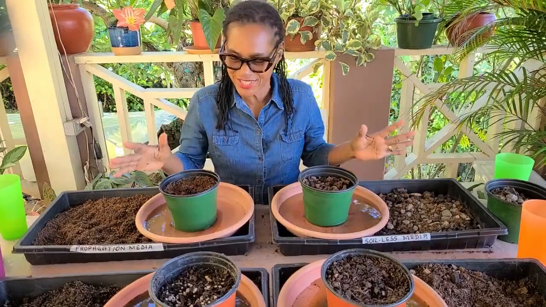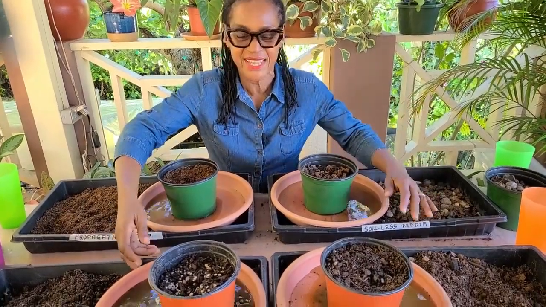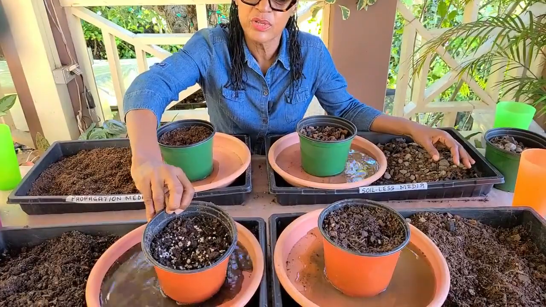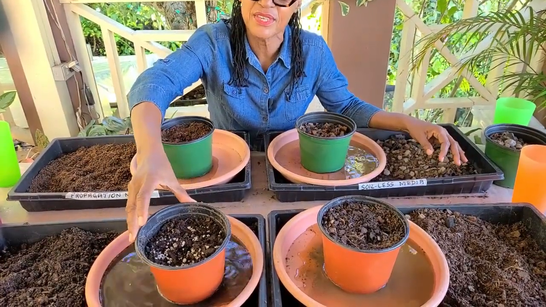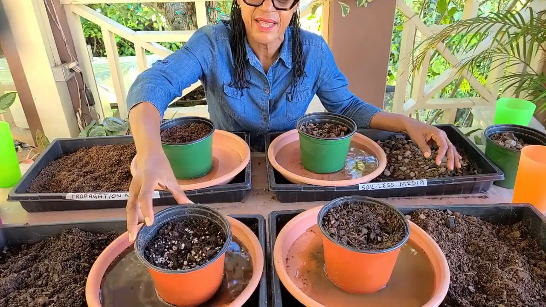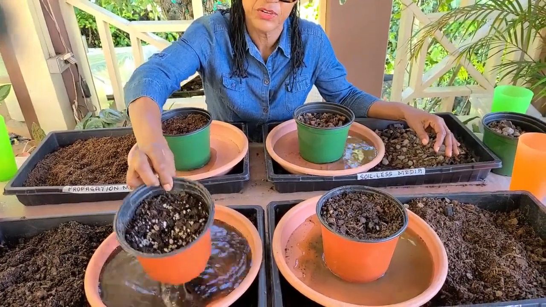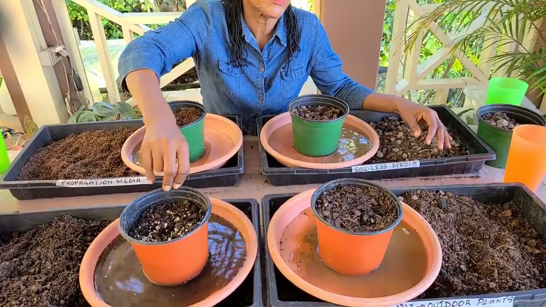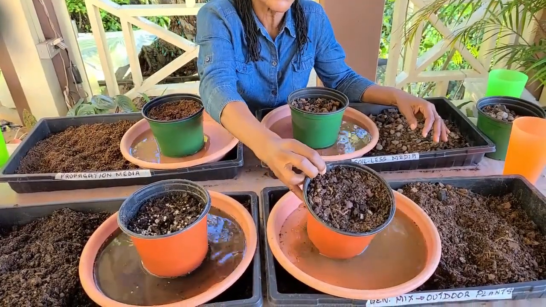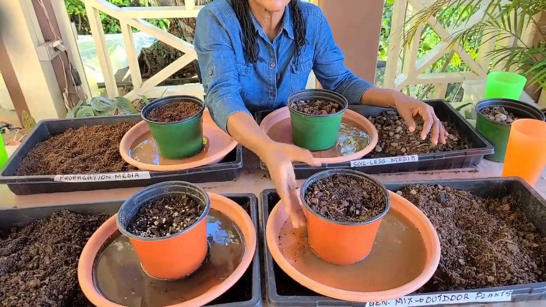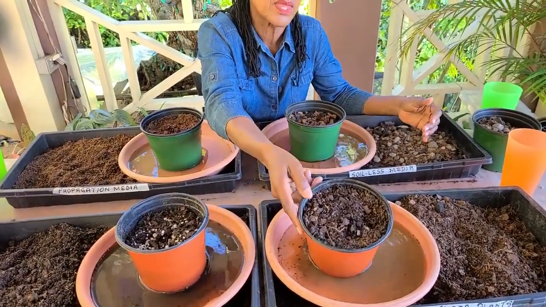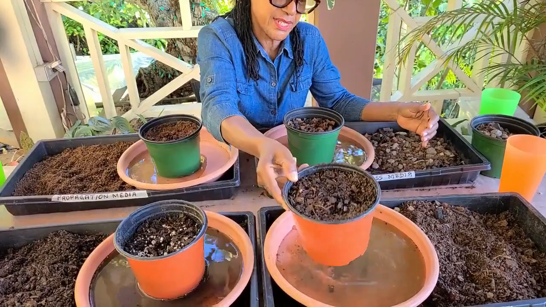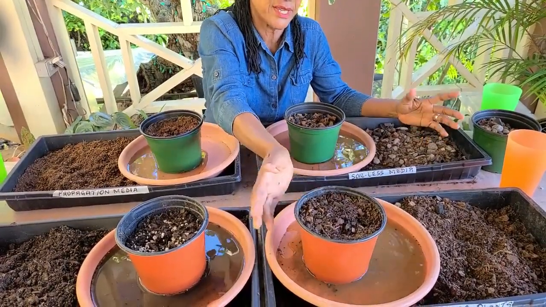The results of the drainage test, not surprising, the indoor mix shrunk to a large extent. That's because of the vermiculite content, and it is very well draining. The outdoor media that has some soil in it did not shrink as much, and that is because of the nature of soil. And it is also free draining.